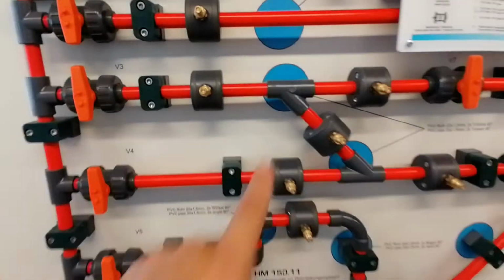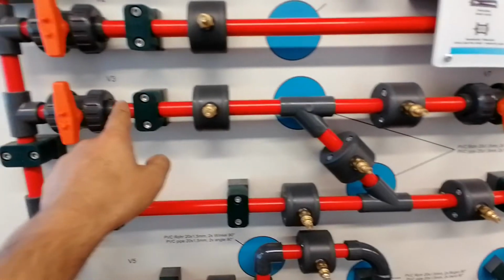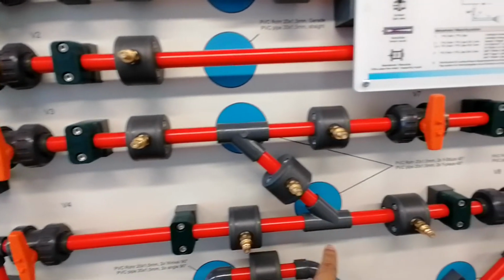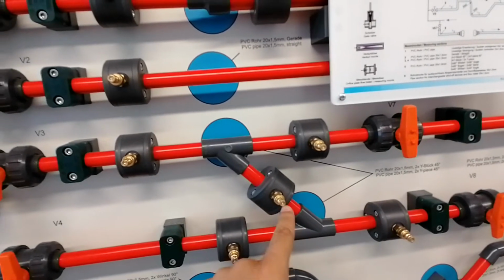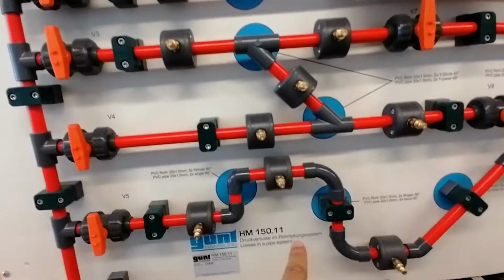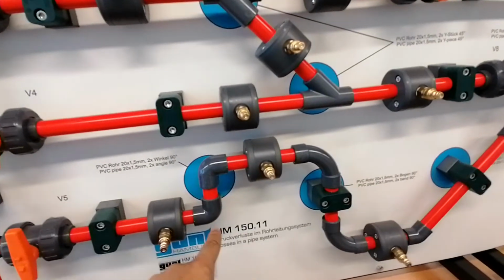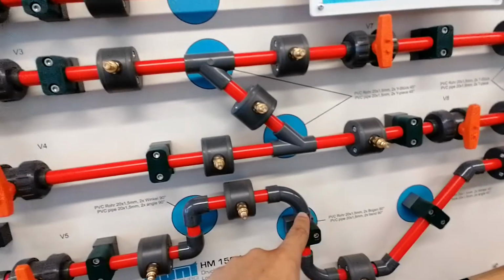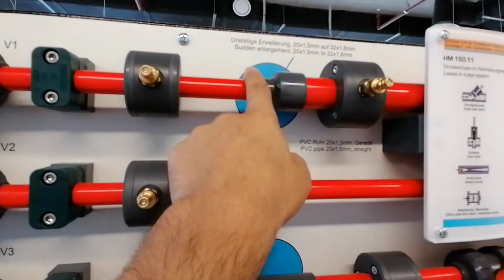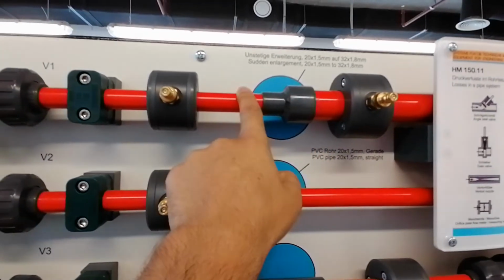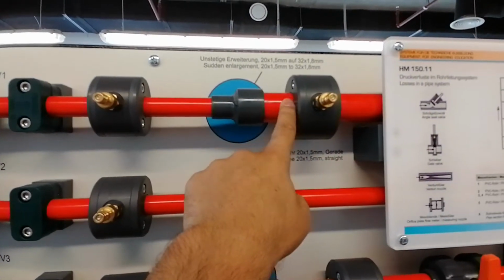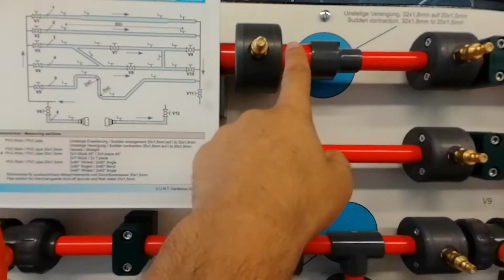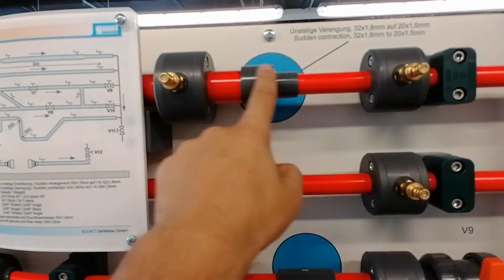As you see here, there is a pipe separation. Water is coming from this way, and it will separate. And here there are a combination and a 45-degree combination, as you see. And these, you observe a 90-degree elbow, and here a 45-degree elbow. And here also a sudden enlargement, you see, a transition from thinner pipe to thicker pipe. And here also from thicker pipe to thinner pipe, there is a sudden contraction.